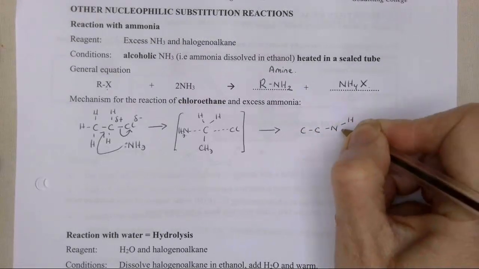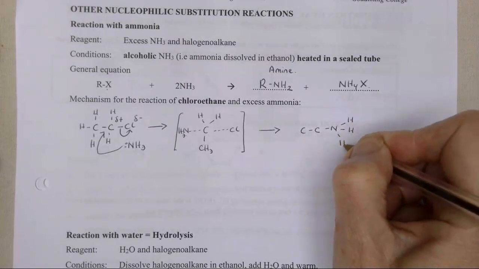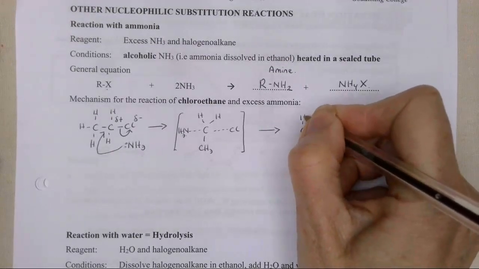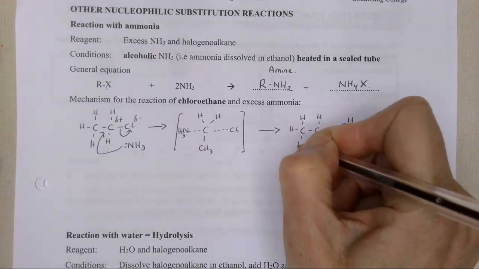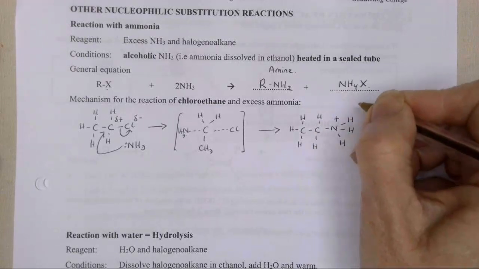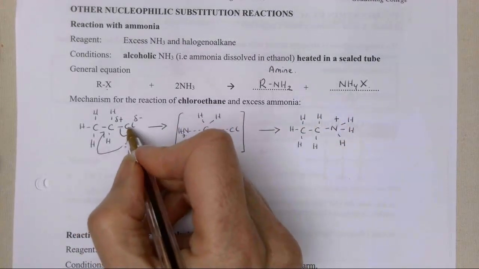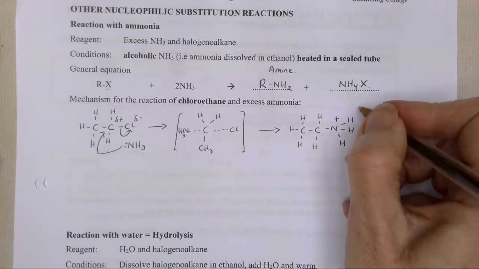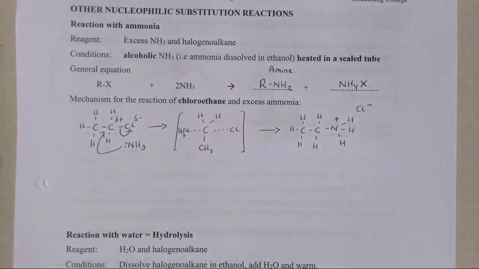So we've got 1, 2, 3 H's. You should notice that I've got a bit of a problem here. I've got too many H's here. This is now positive because the electrons have gone totally onto that chlorine, and the nitrogen isn't actually bringing any extra electrons with it. So we get this as the end of the first stage.